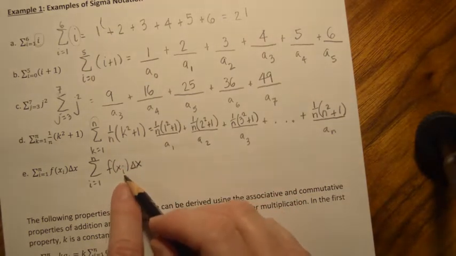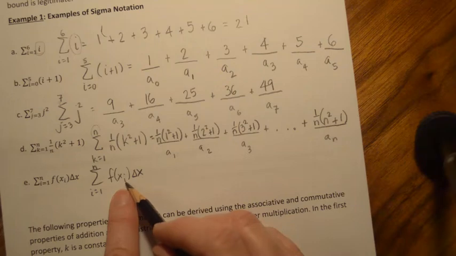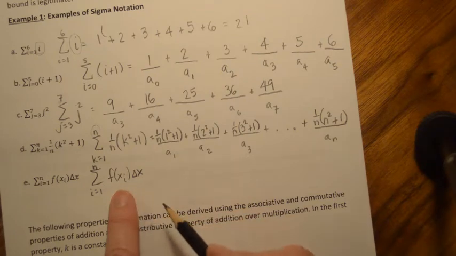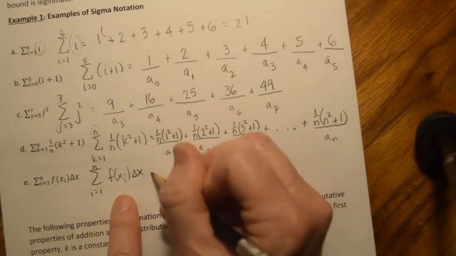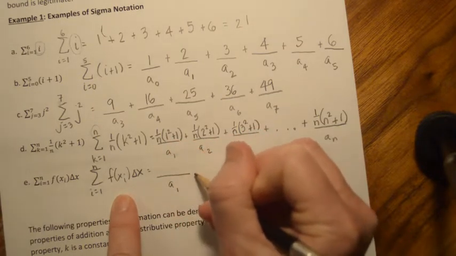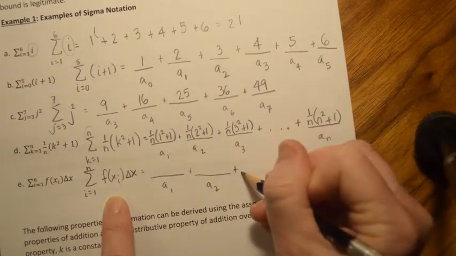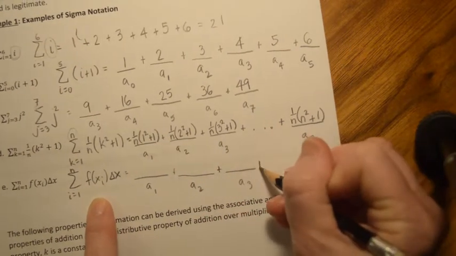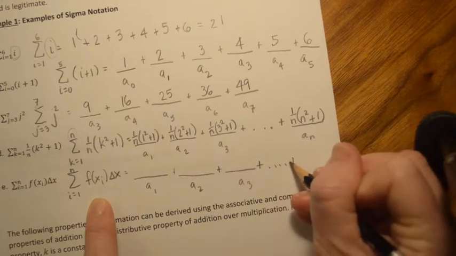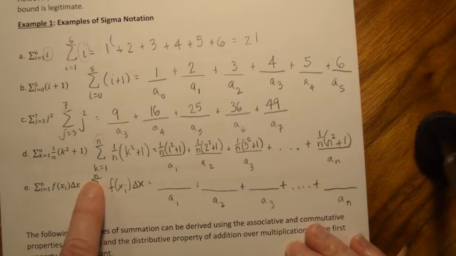Here our subscript is not really being plugged into some formula like we did here. We're just changing the index down here. So if we're going from 1, this is x sub 1, and then x sub 2, and then x sub 3, and then something, and then this is going to be x sub n, our last term right here.